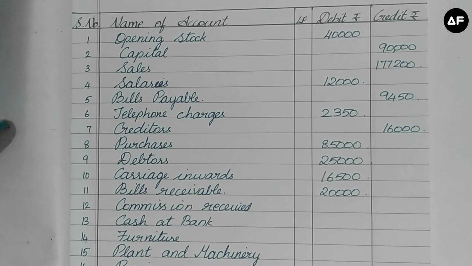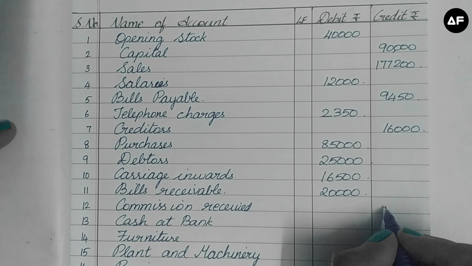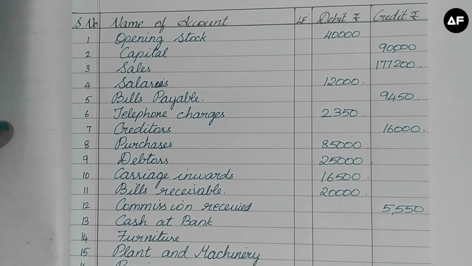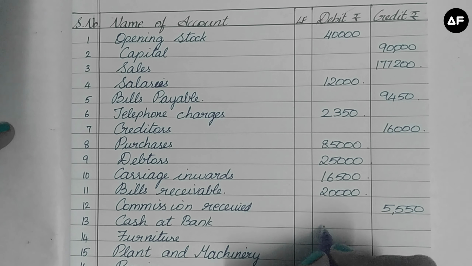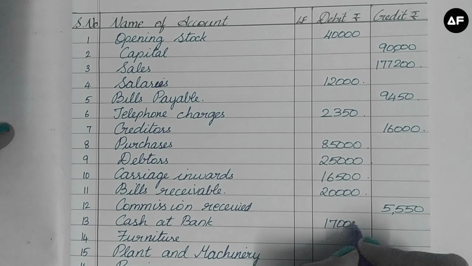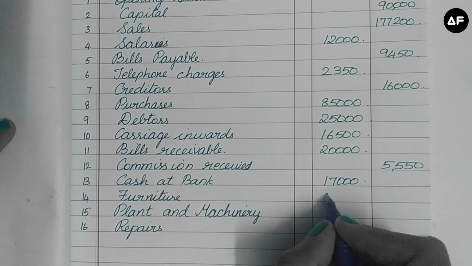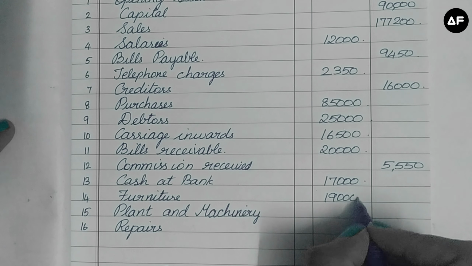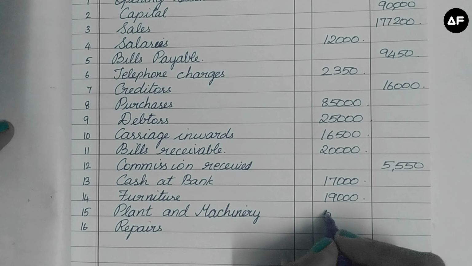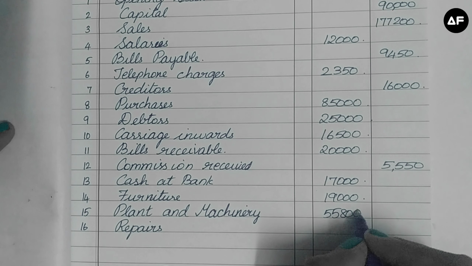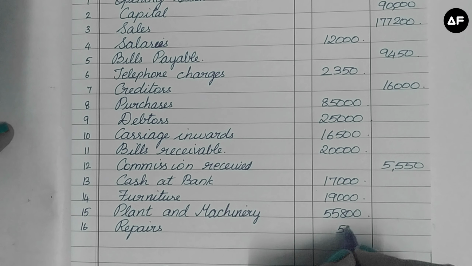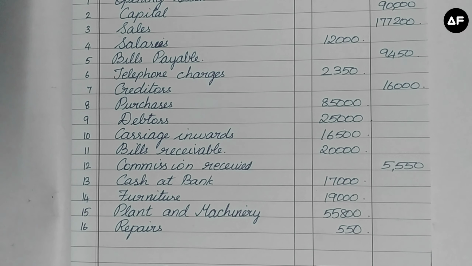Commission received, so we are receiving. Credit all incomes, therefore 5,550 in the credit. Cash at bank, the money which we have in bank, debit 17,000. Next we have furniture, that is 19,000 of property, therefore debited. Plant and machinery also is a property, 55,800. Repairs is an expense, therefore debited. So now we have got our debits and credits.